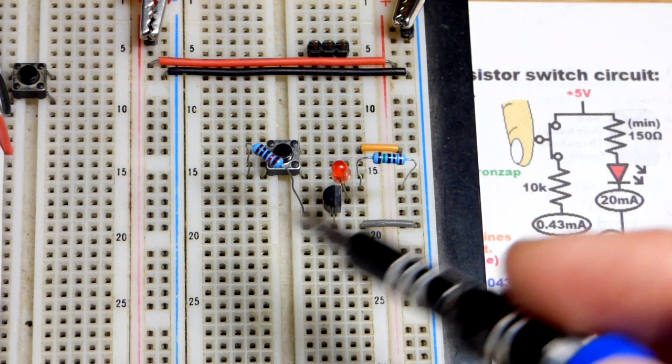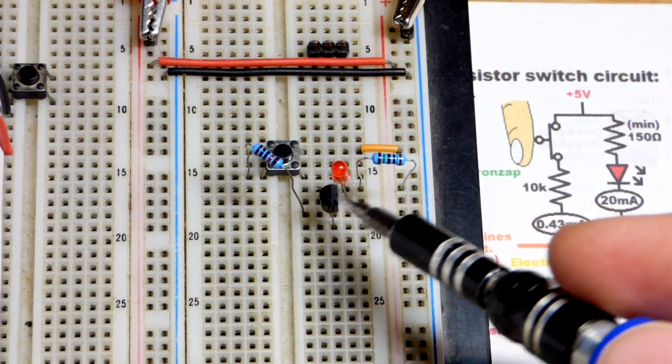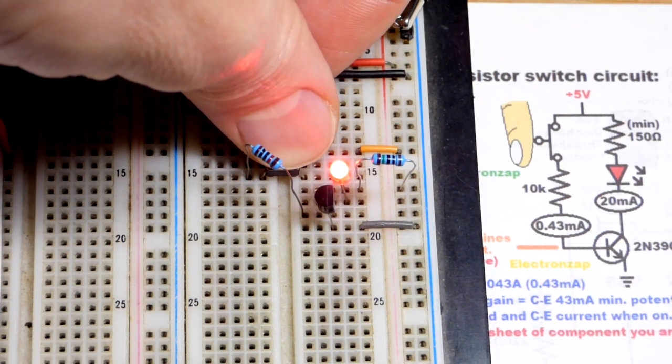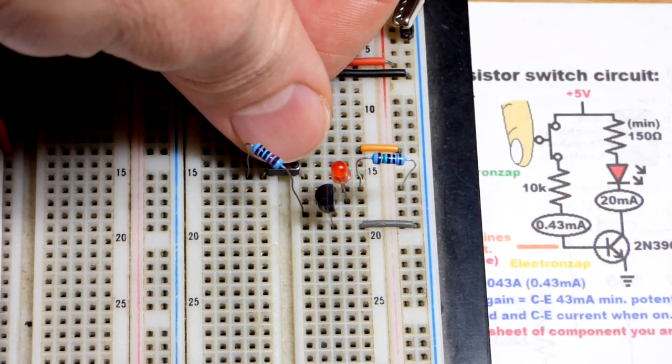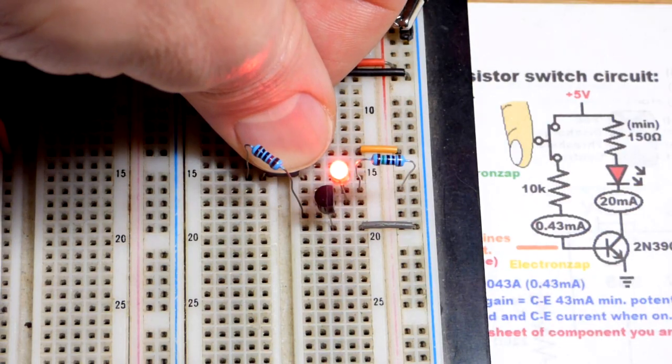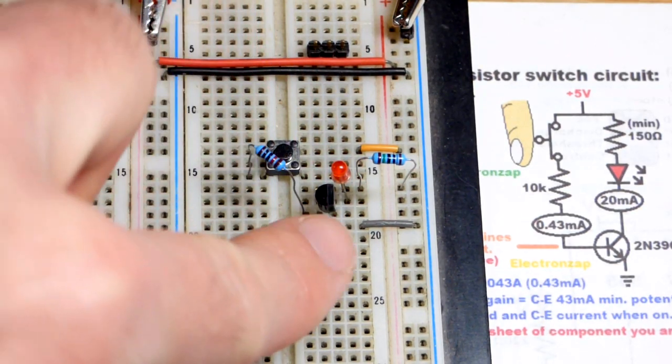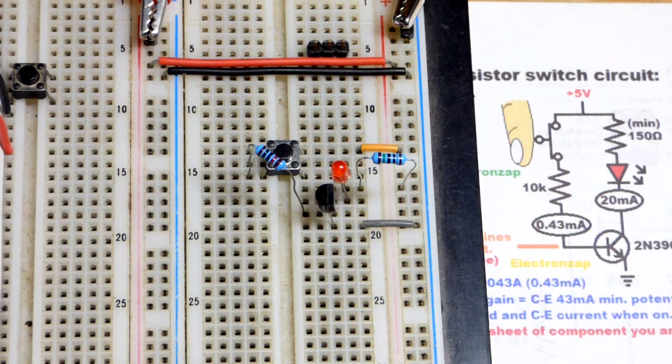So now we're going to focus on using an NPN bipolar junction transistor as a switch. So I have a switch here, but the switch is not turning the LED on or off. It's turning the transistor on or off. It is a signal. It's a weak signal compared to the load that the transistor is switching.